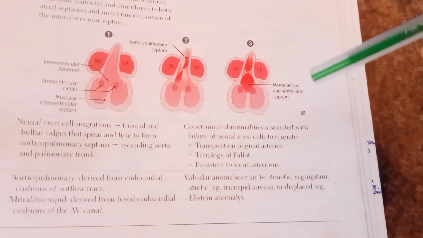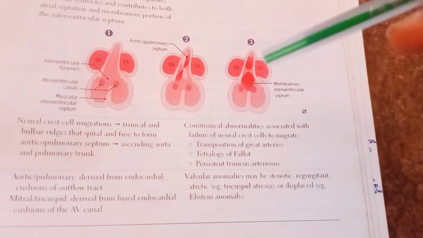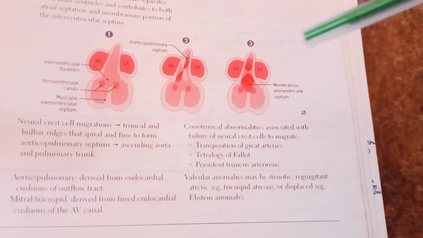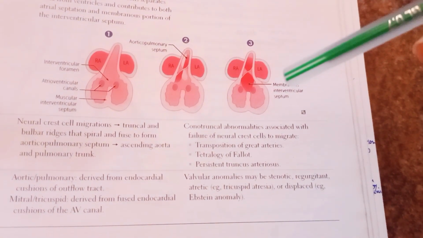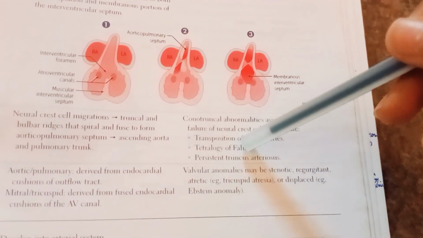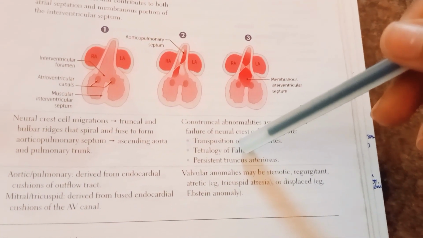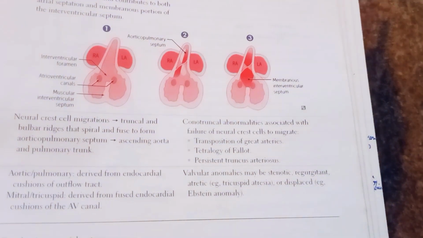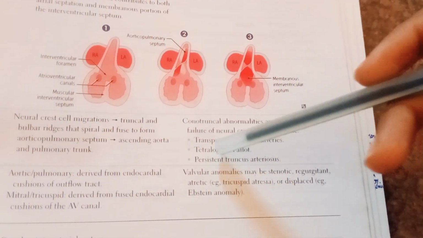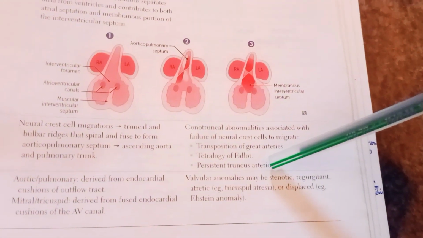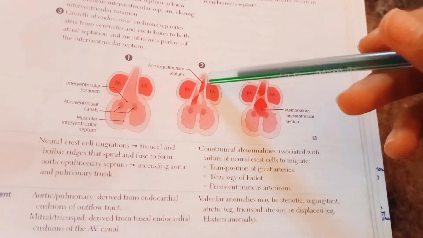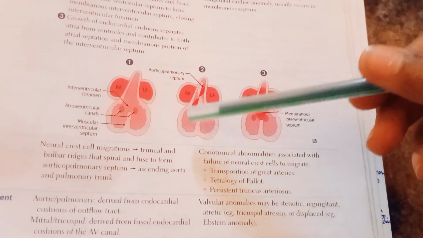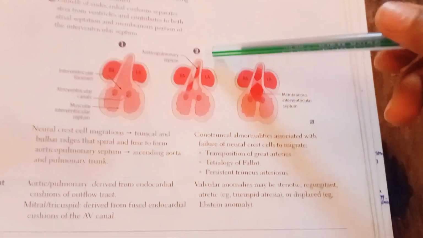That is, the aorta will be coming from the right ventricle, and the pulmonary artery will be coming from the left ventricle, so it's the opposite side. And etiology of Fallot, you'll have stenosis of pulmonary artery, and you'll have overriding aorta there. That is a defect. And in persistent truncus arteriosus, actually, this aorticopulmonary septum will not divide, so that both of them will remain the same as a single trunk.